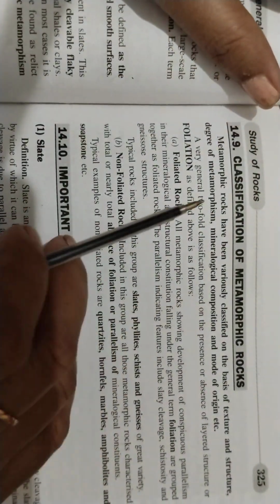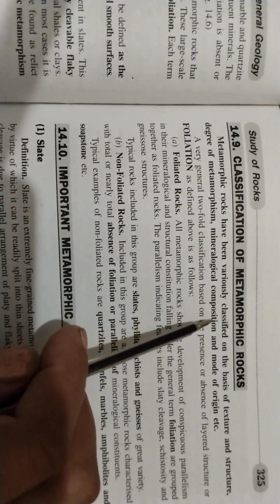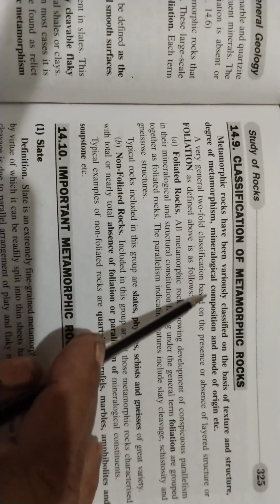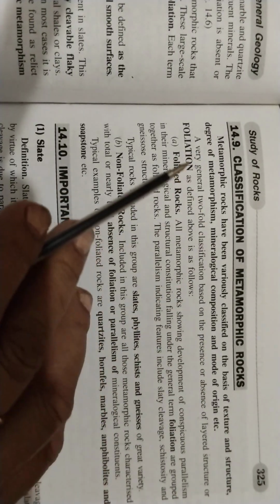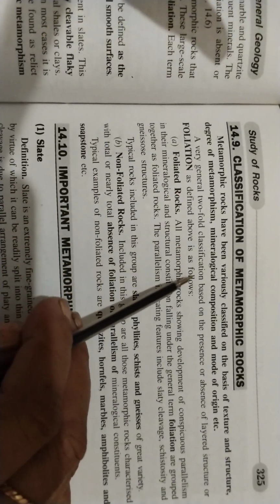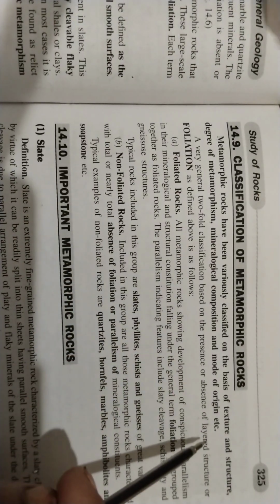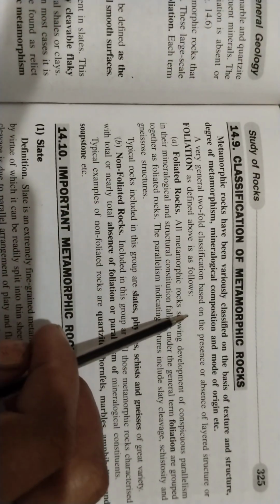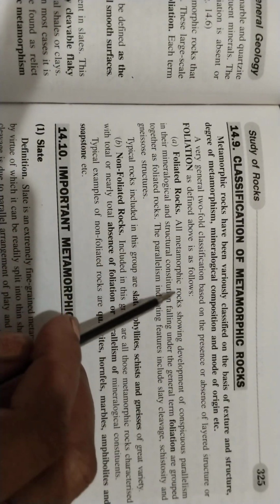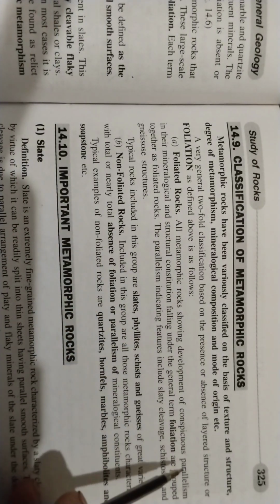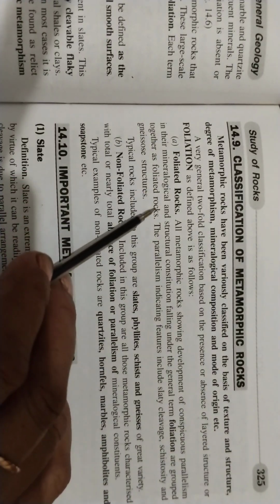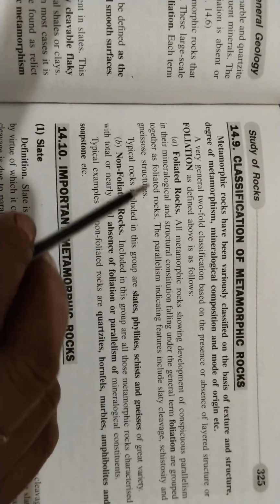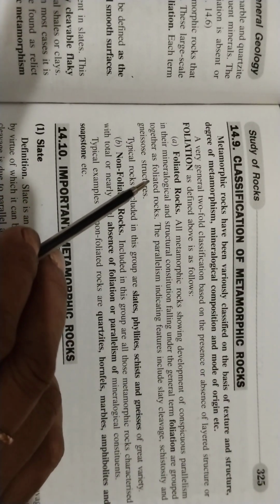Classifications of metamorphic rock. Metamorphic rocks have been variously classified on the basis of texture, structure, degree of metamorphism, mineralogical composition, and mode of origin itself. A very general twofold classification based on the presence or absence of layered structure or foliations as defined above is as follows. Foliated rocks: all metamorphic rocks showing the development of a conspicuous parallelism in their mineralogical and structural constitution. Falling under the general term, foliations are grouped together as foliated rock.